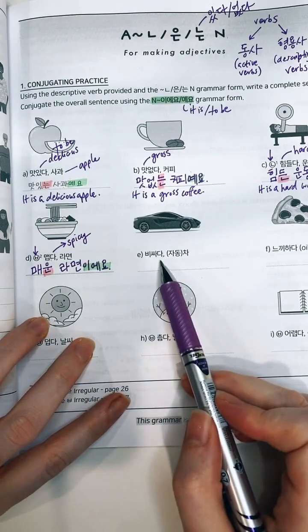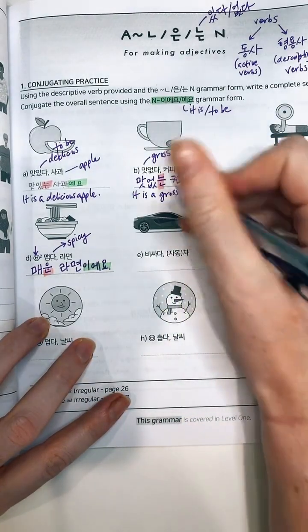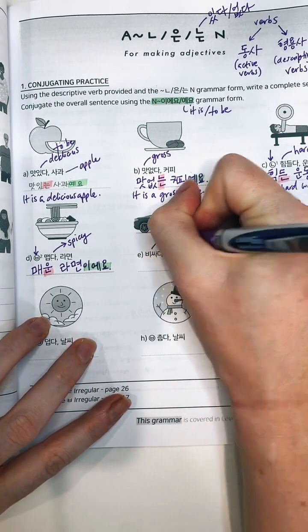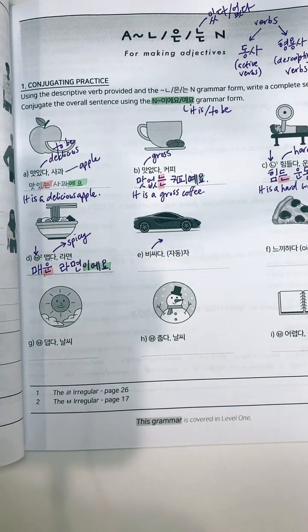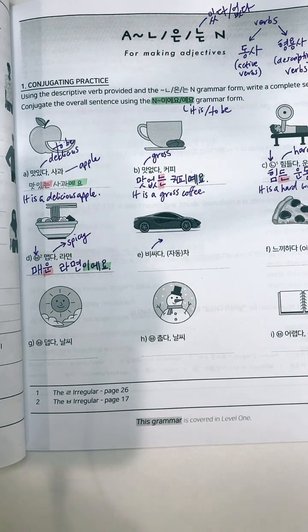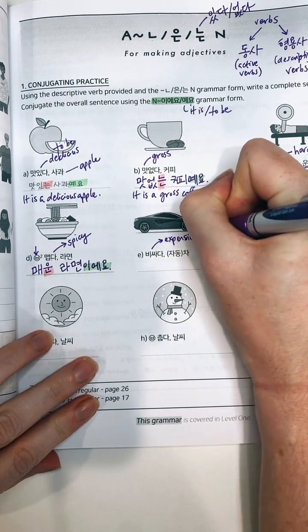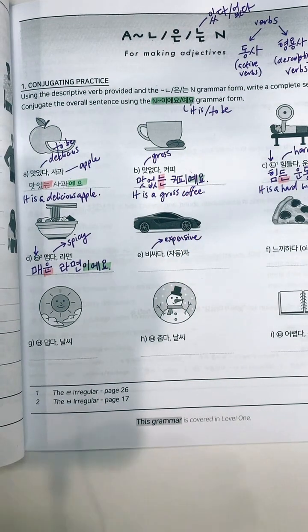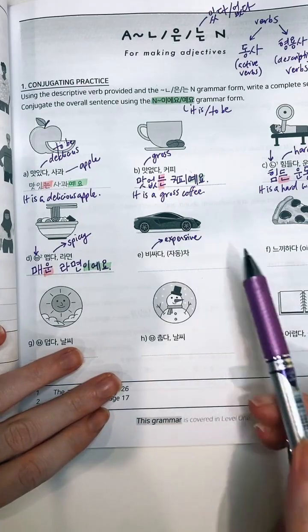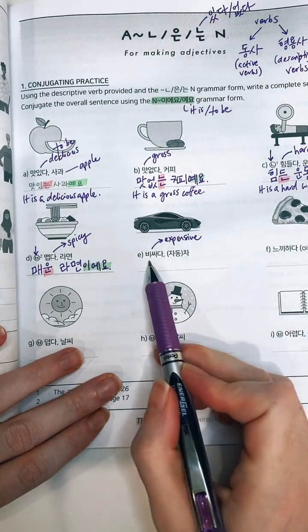Next, 비싸다 and 자동차, or just 차. What does 비싸다 mean? Anyone here know? I'm sure someone knows what 비싸다 means in Korean. Neriberry, yes, perfect. It means expensive. Expensive. So how do we say it is an expensive car?